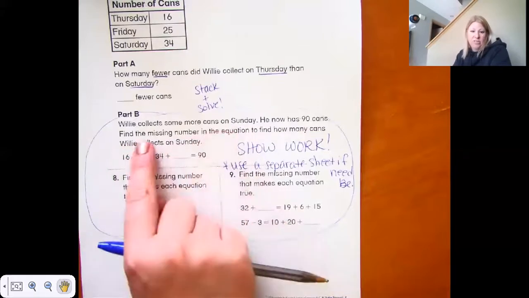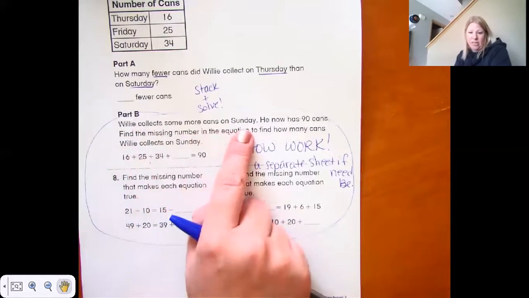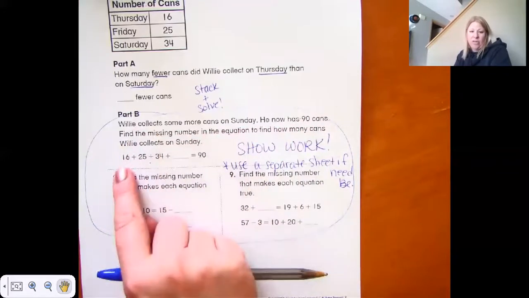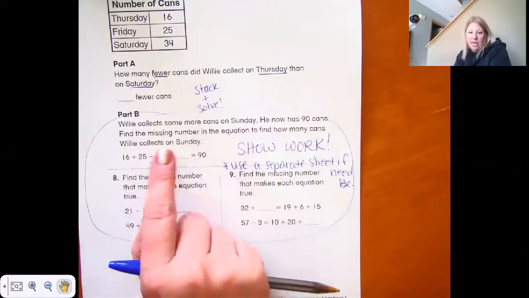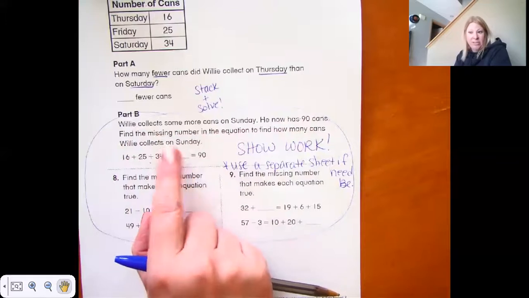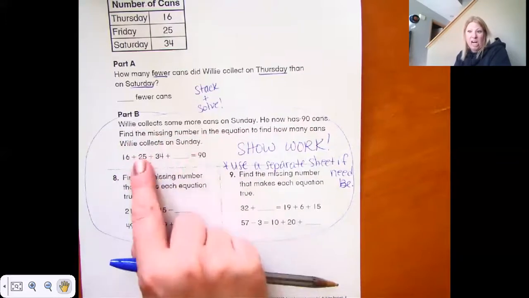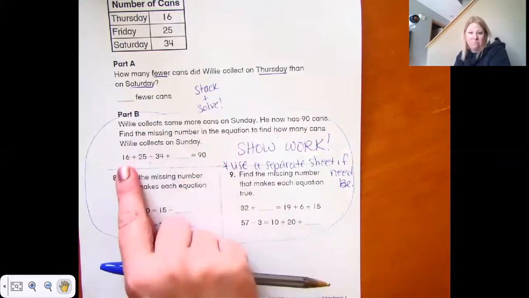Okay, so it says Willie collects some more cans on Sunday. Now he has 90 cans. Find the missing number in the equation. So you have to add all these up, and then you don't put your answer there. Remember, we have to figure out what this number is. So you're comparing. So think about what you need to do.